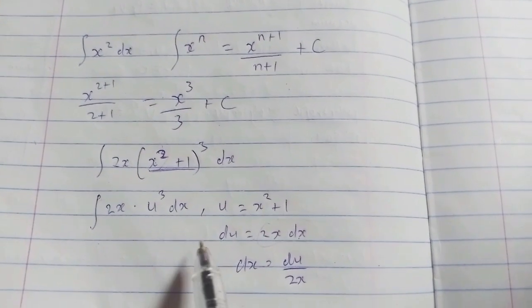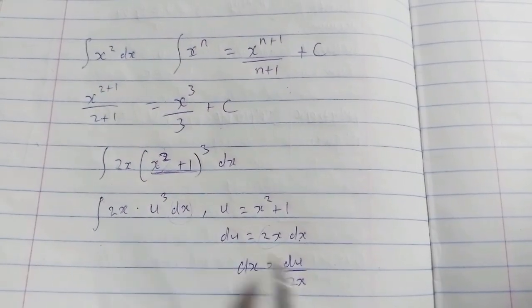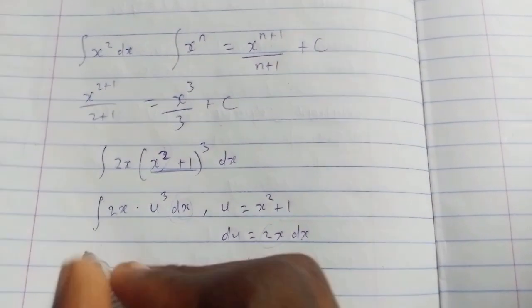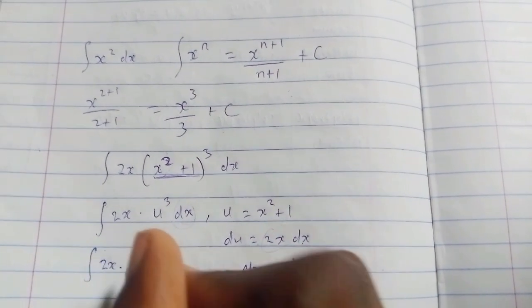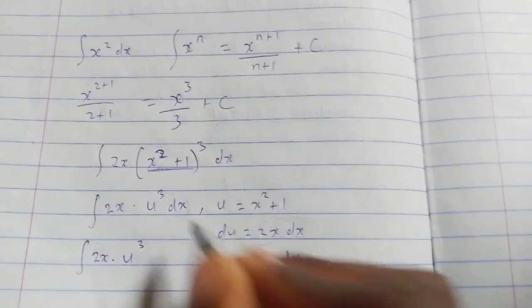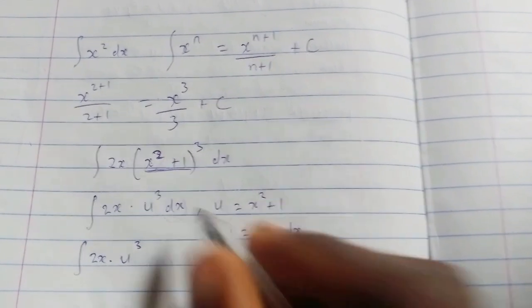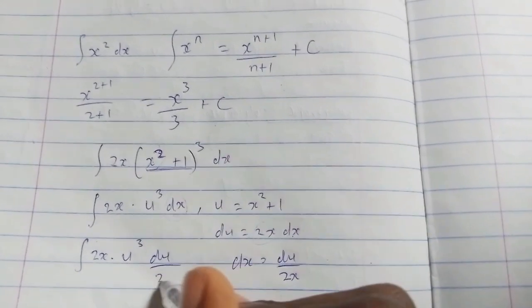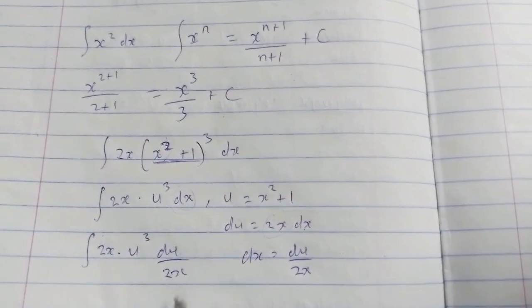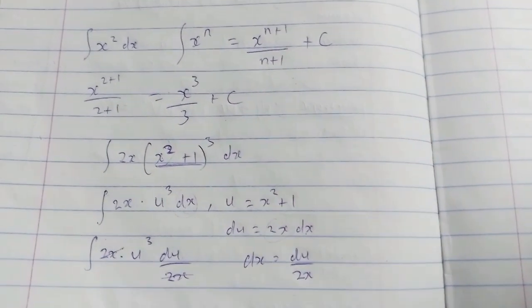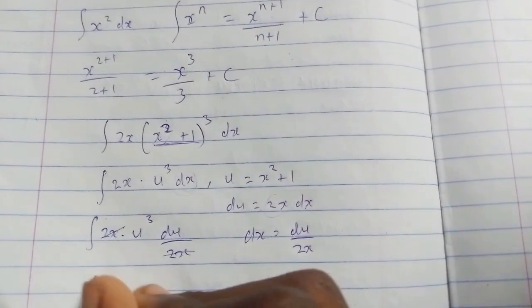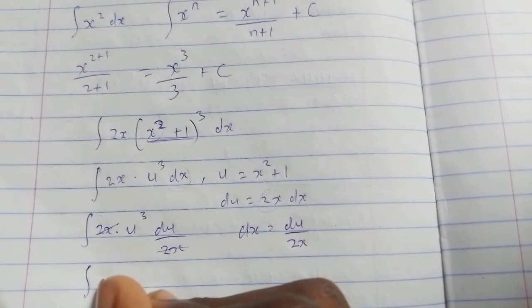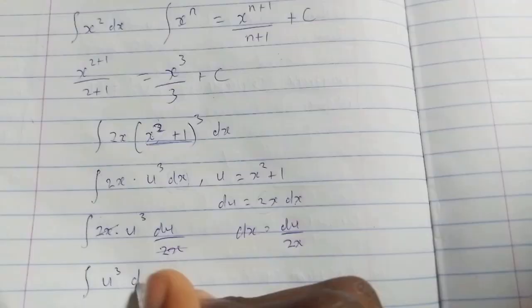So we substitute du over 2x for dx here. We now have the integral of 2x times u cubed, and instead of dx, we're going to say du all over 2x. You can see clearly that 2x can go. So what we are now left with is the integral of u cubed du.